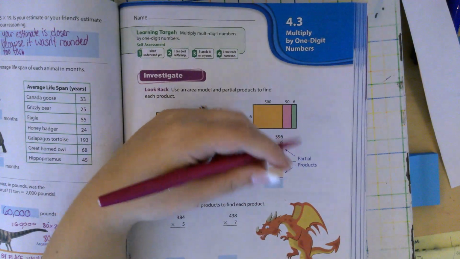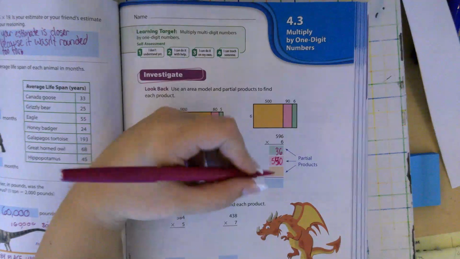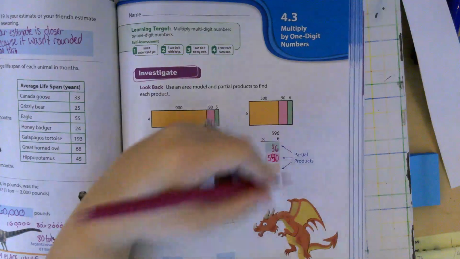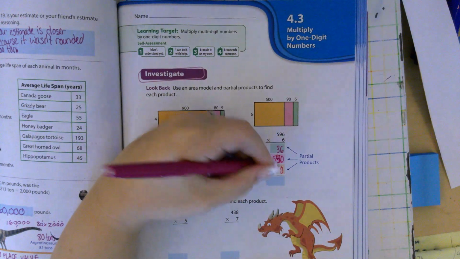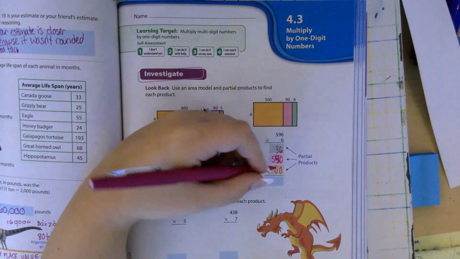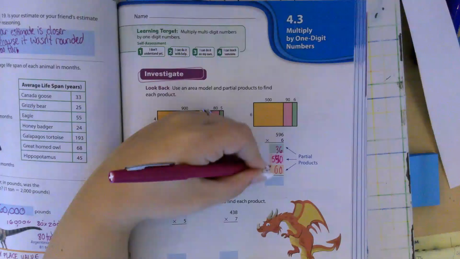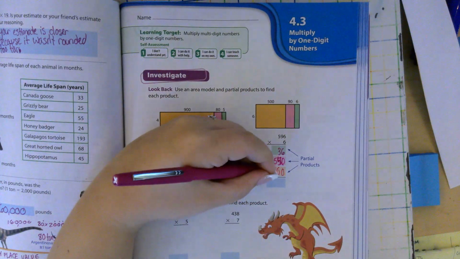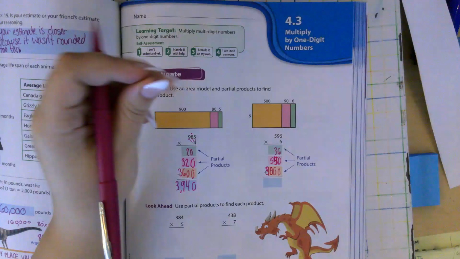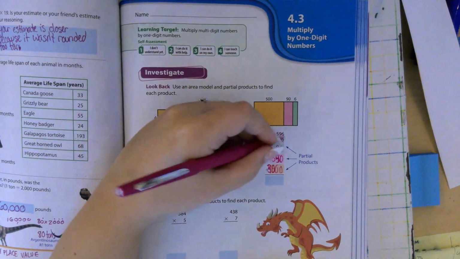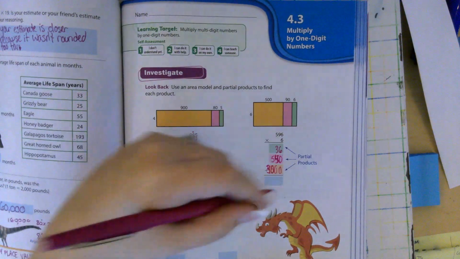So how many zeros do I need? Raise your hand. Nick. 3. How many zeros are in 100? 2. 2 zeros to acknowledge we're in the hundreds place. And then 5 times 6. 5 times 6 is 45. Oh, yes, thank you. Sorry. 30. I thought I was doing 9 times 5. I'm sorry. 6 times 6 is 36, 9 times 6 is 54, and 5 times 6 is 30.